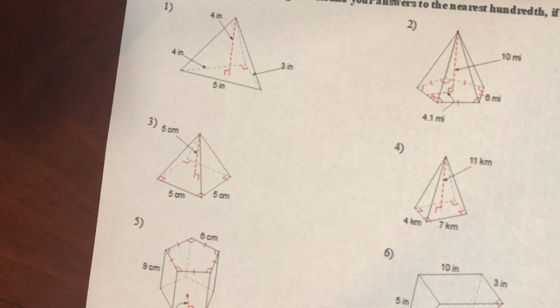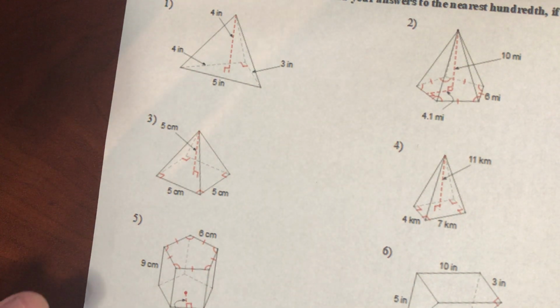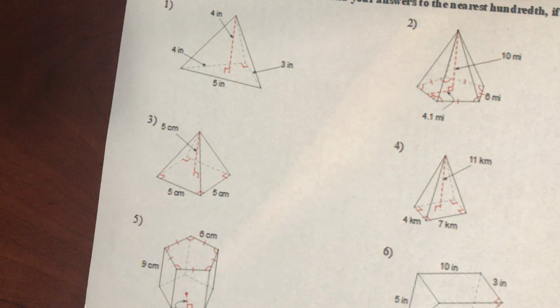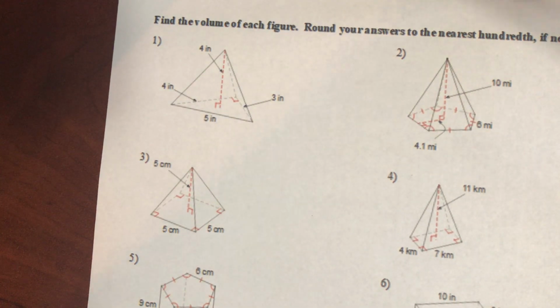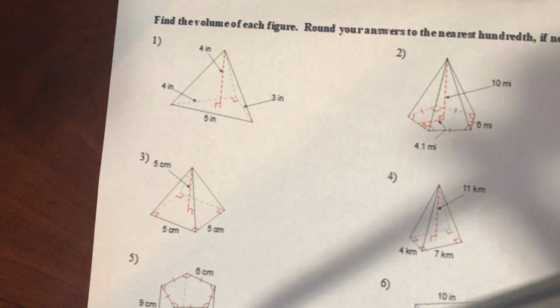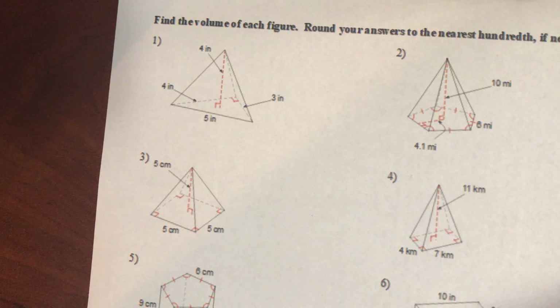No, what am I saying? Prisms and pyramids. I think I said cylinders earlier. Sorry about that, y'all. Pregnancy brain. But yeah, go ahead and walk through the pyramids and the prisms that we have on this paper, and we'll go over the answers.